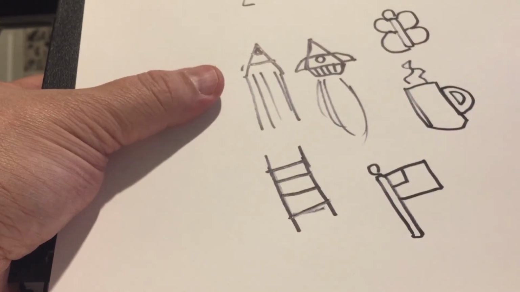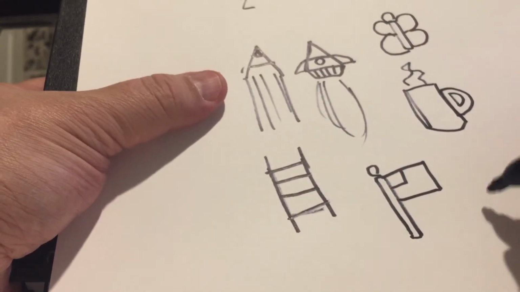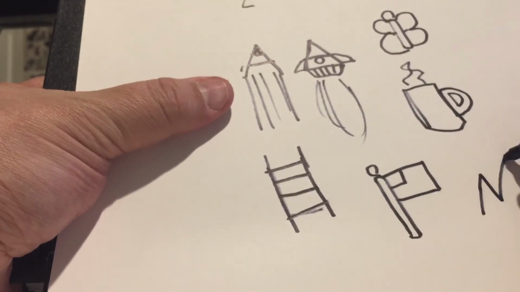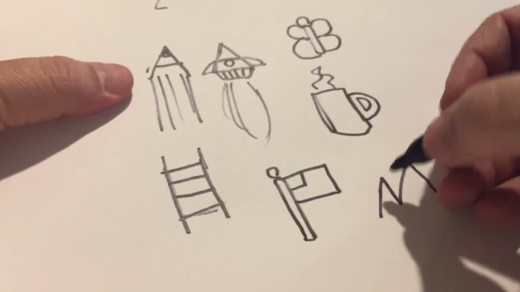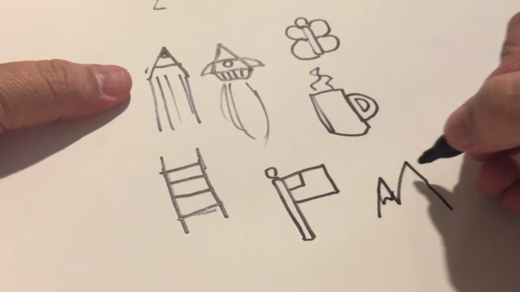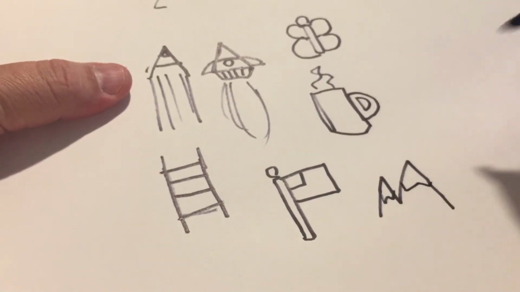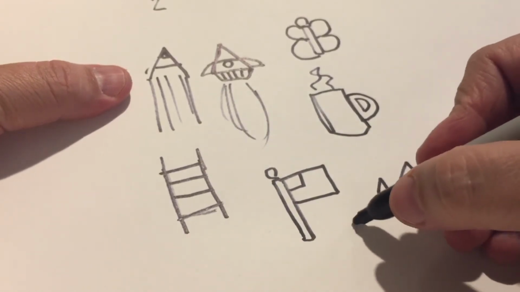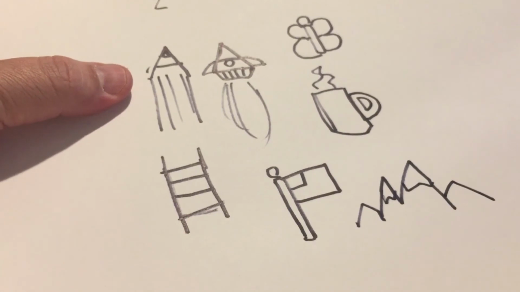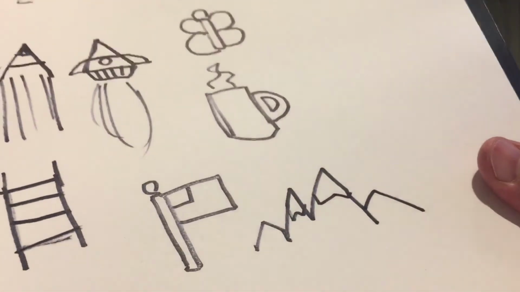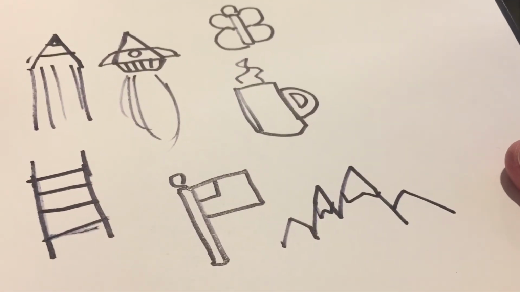Another one could be letter M. And then if I want to take an M and change it into, well, I can just add some snow peaks, and all of a sudden I have a mountain range. Then I can put some more things in there, some more M's. Same thing with other letters.